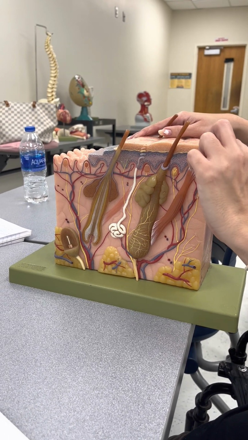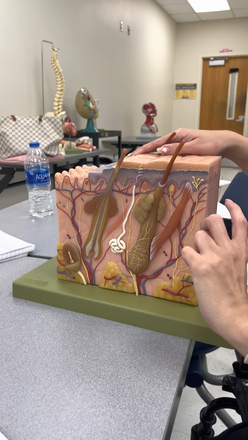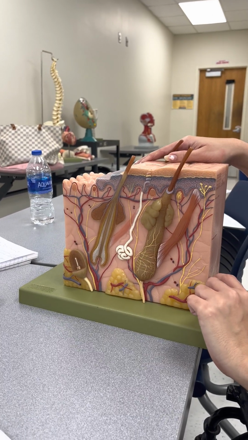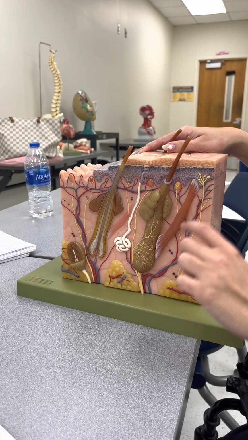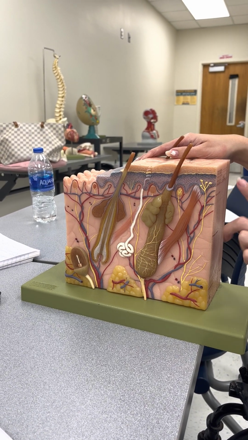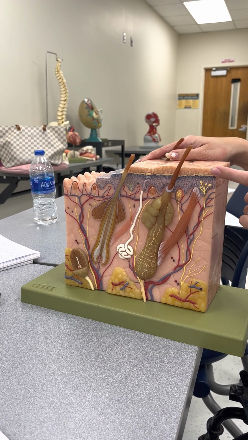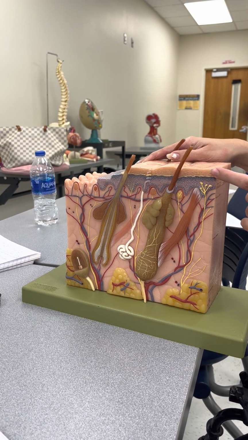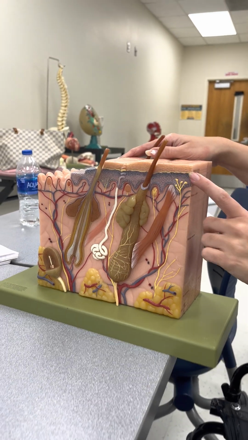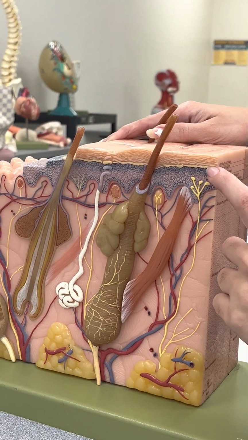From here to here is the epidermis. From here to here is the dermis. And from here to here is the hypodermis. Then the epidermis itself has 5 layers, right? You have the stratum corneum, which is this top layer here. You have the stratum lucidum, which is this transparent yellowish layer here.